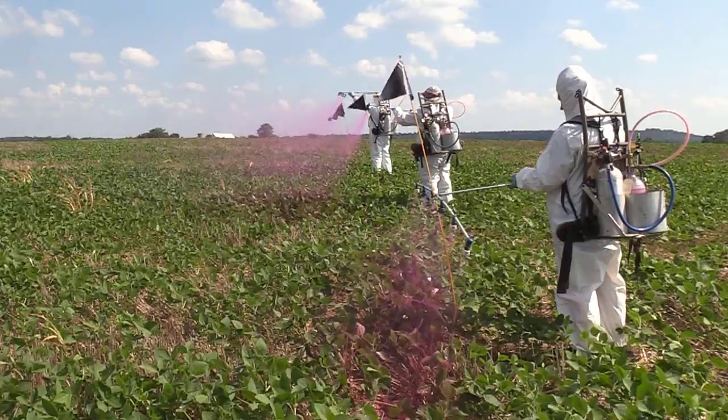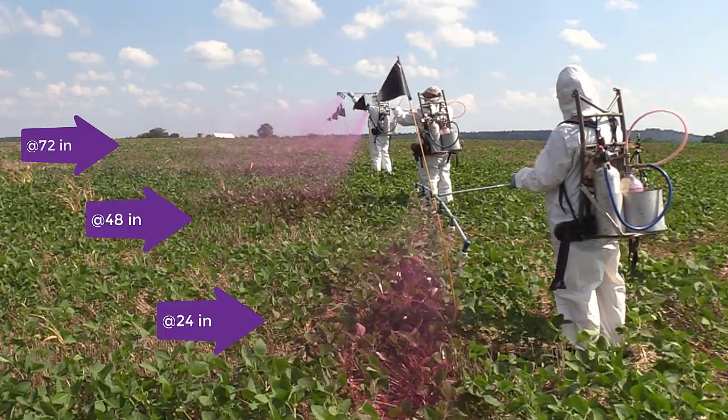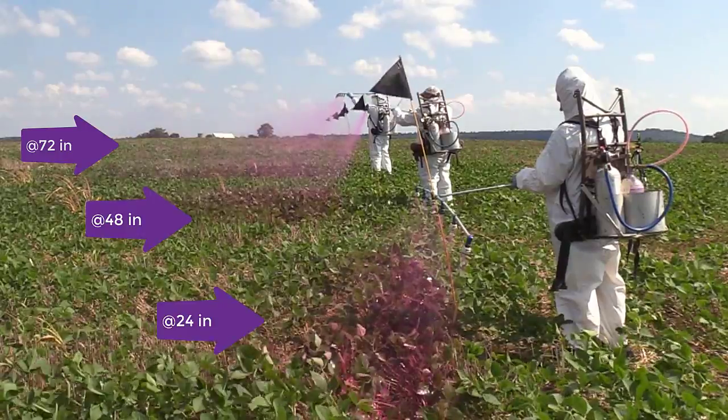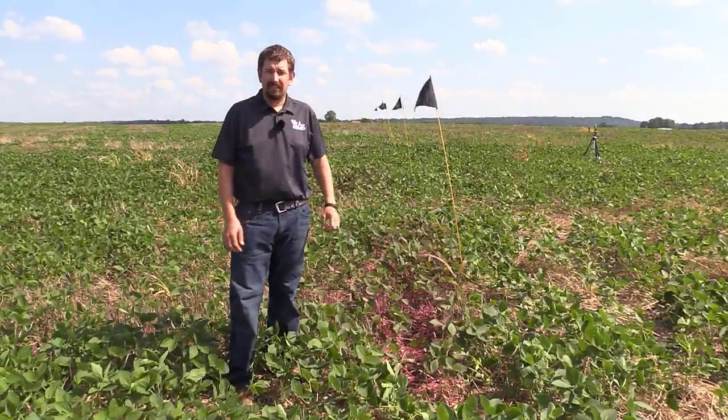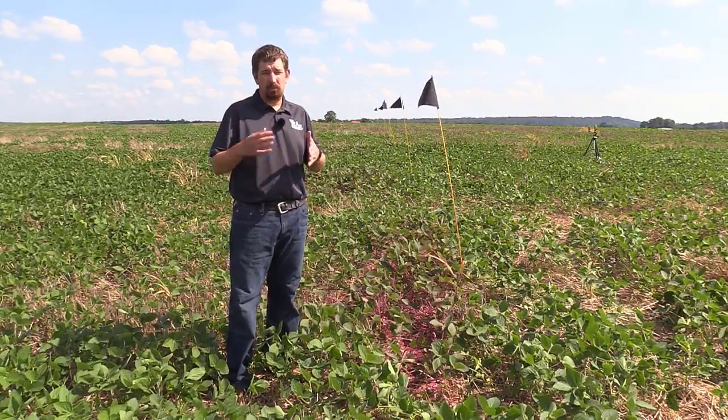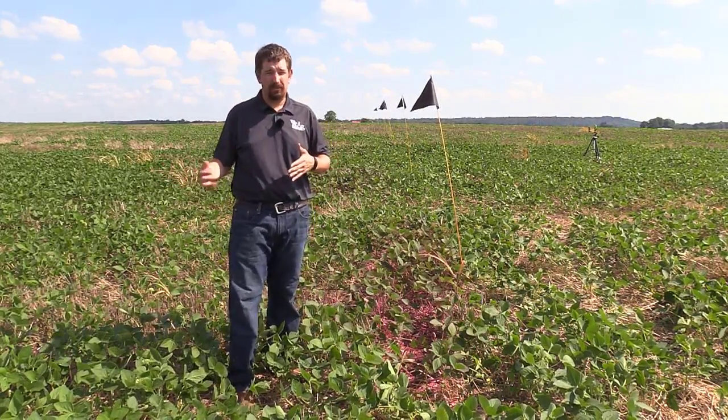So you can see there on the furthest boom how much further it's drifting than the one that's closest here that doesn't have as much drift. Okay, so we watched them spray, and you could see with that highest boom, just with the pink dye, how much further it was drifting down.